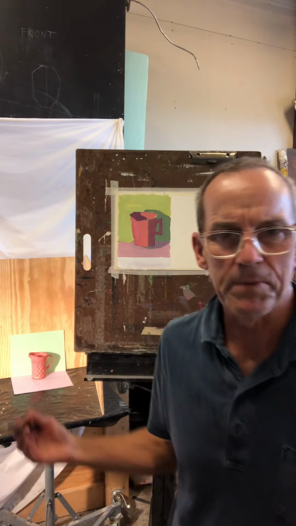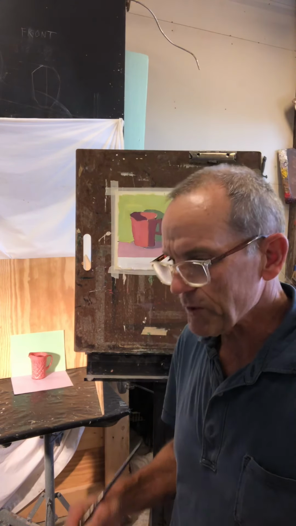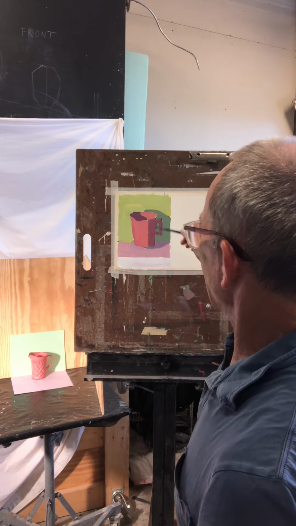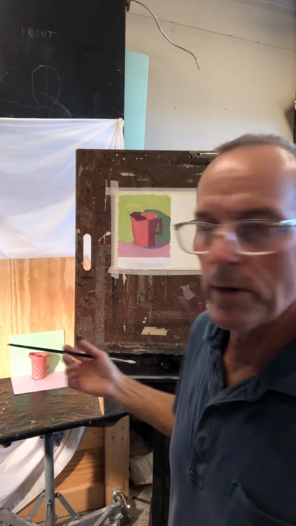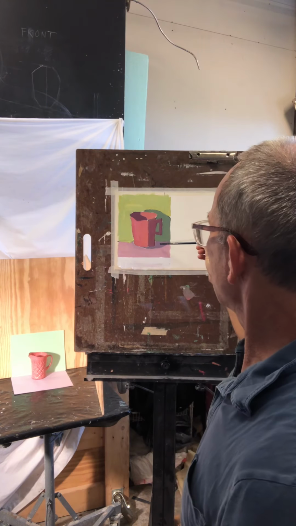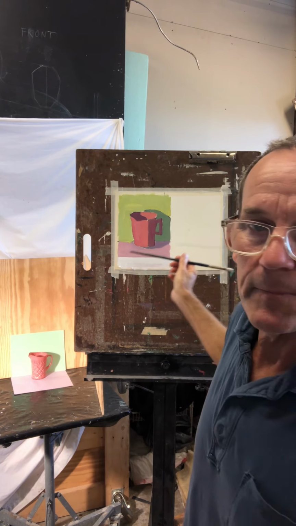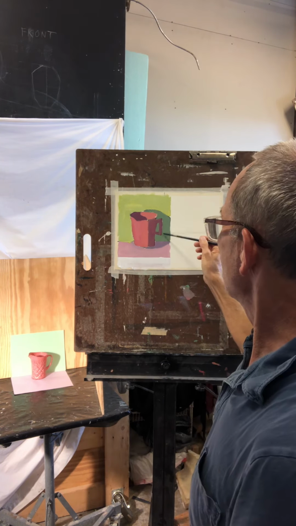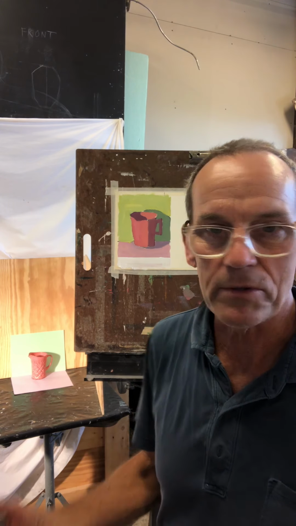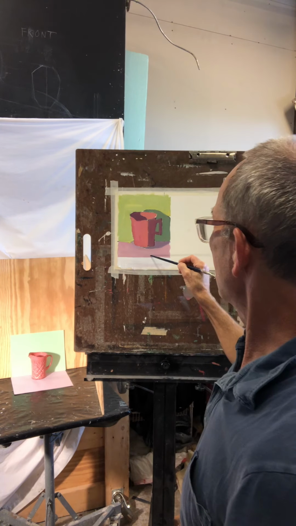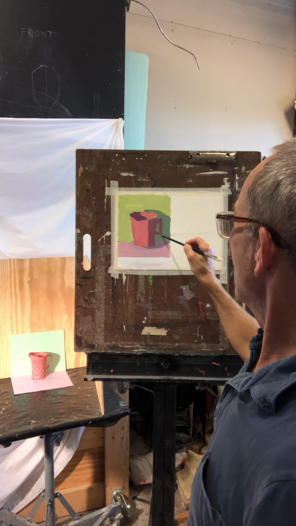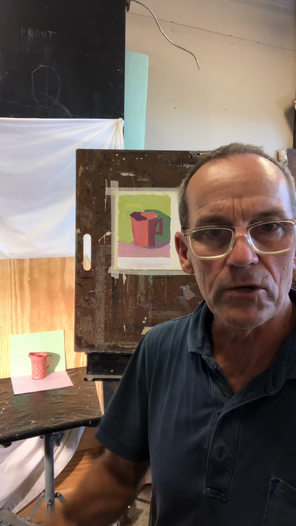Okay, here's the finished poster study. So what I did is just did the same thing that I talked about in the last video. As I put in, say, this color, I looked at it in relation to the two other colors that I had established. And then when I put in this color, I looked at it in relation to that color, and also in relation to those other ones.